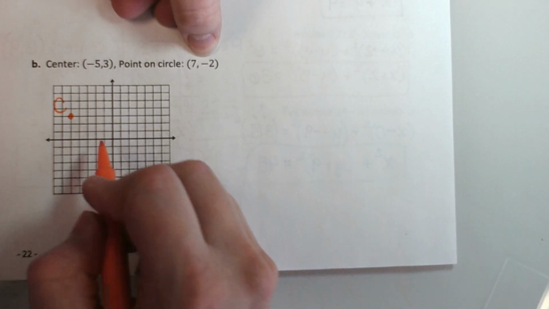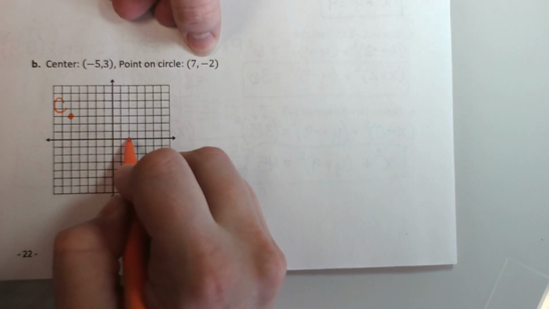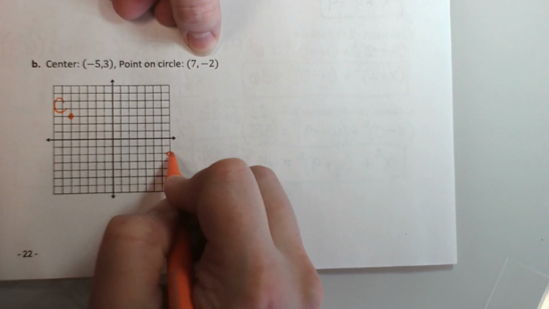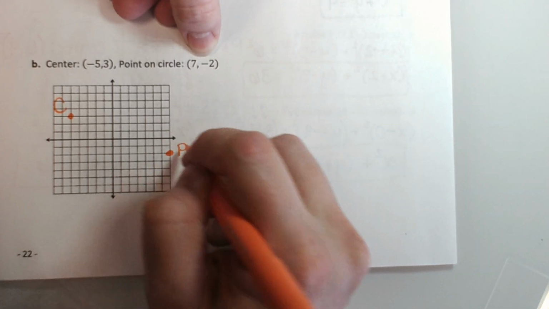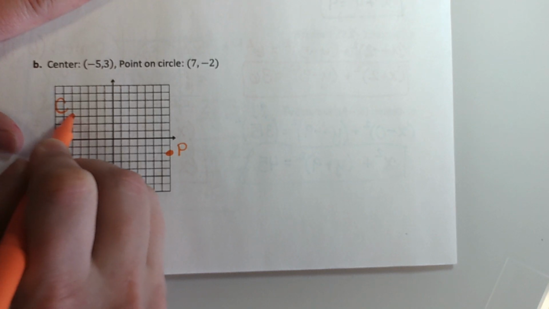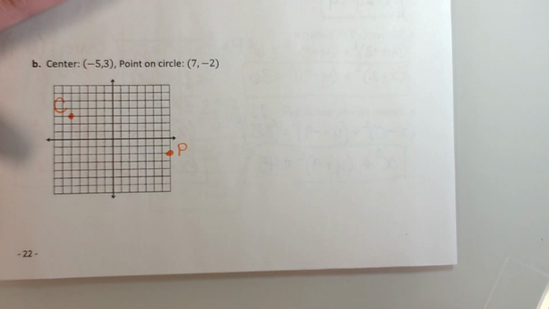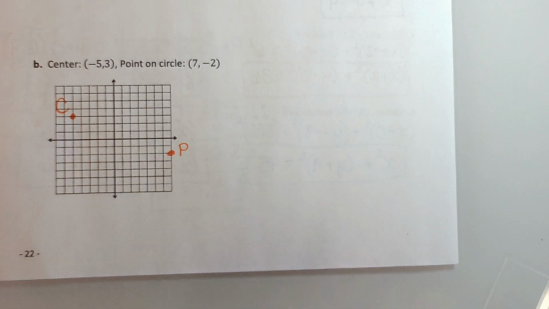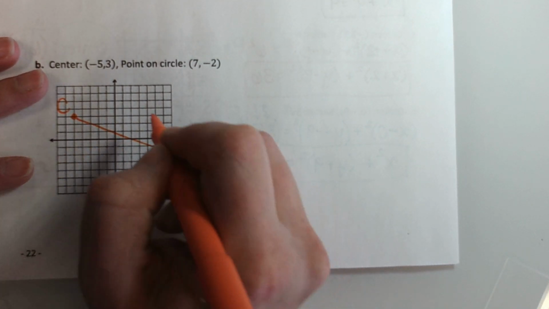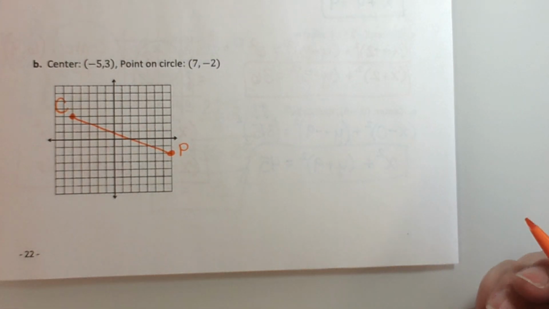Do the same thing with the points. All the way over, down. 1, 2, 3, 4, 5, 6, 7 to the right. And down 2. 1, 2, 3, 4, 5. Connect those 2 points and what do I have? A line that represents the radius.